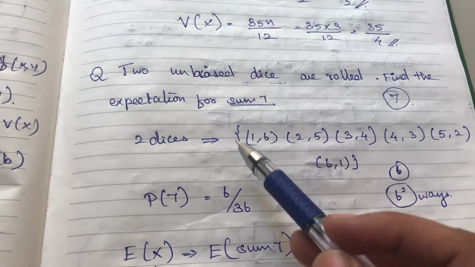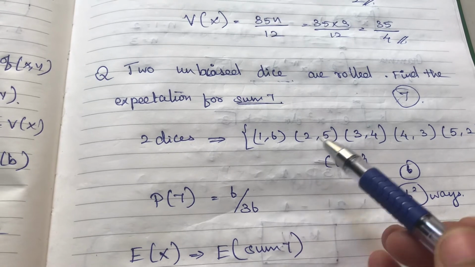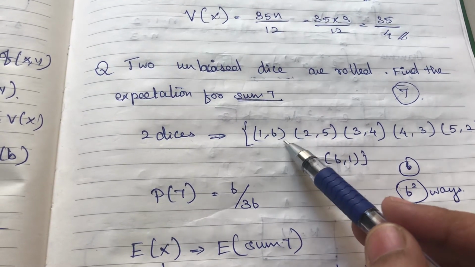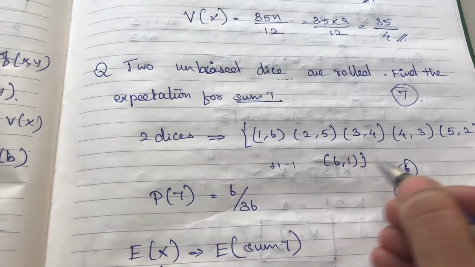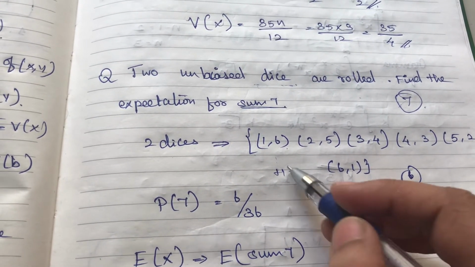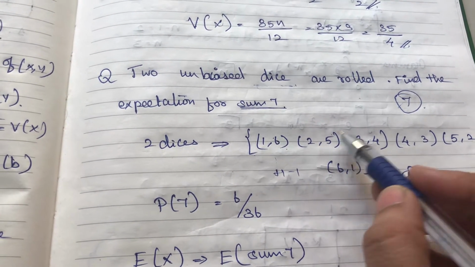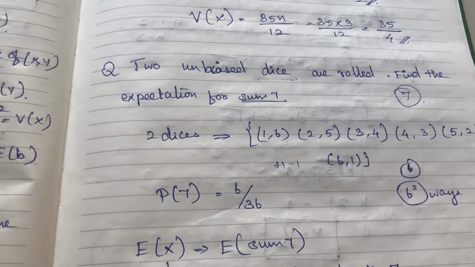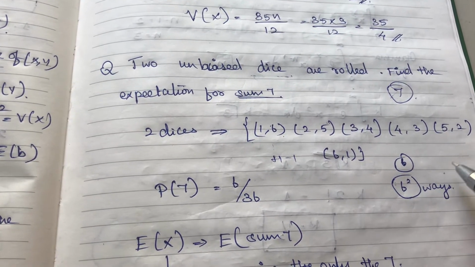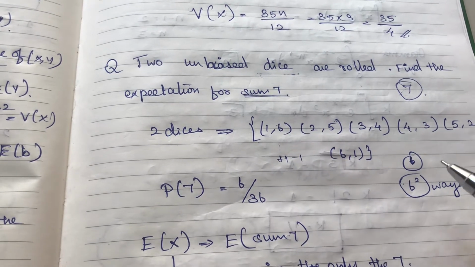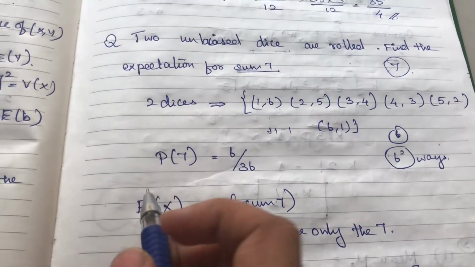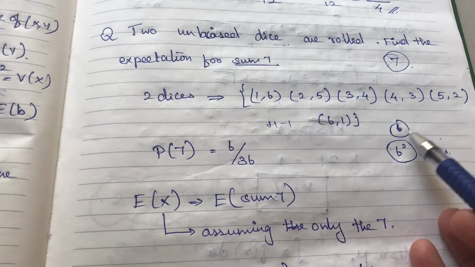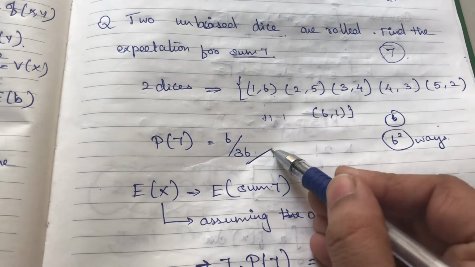So in the 2 dice we can easily say like (1, 6) and then (2, 5) here. So plus 1, minus 1, like it will go on and it will end in (6, 1). So 1 2 3 4 5 6 possibilities are there, and we know the total ways 6 power n, right? So 2 dice means 6 squared will be equal to 36. So P(7) will be equal to 6 by 36. So this is finished.